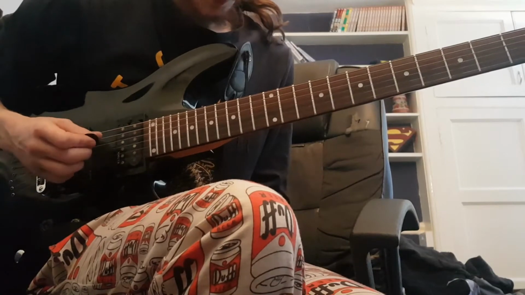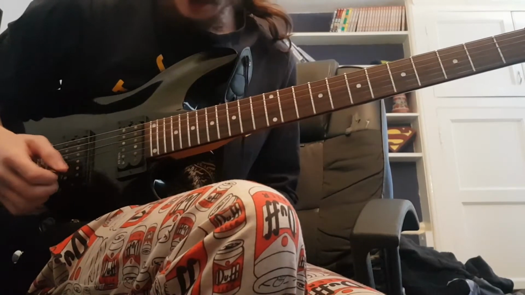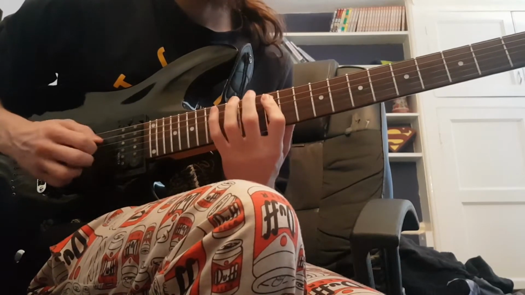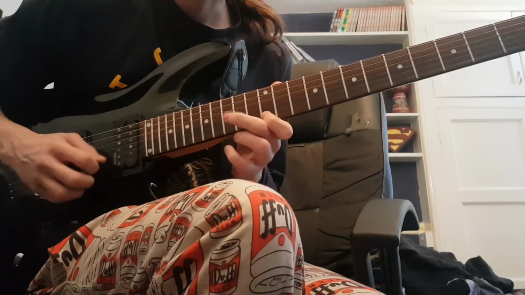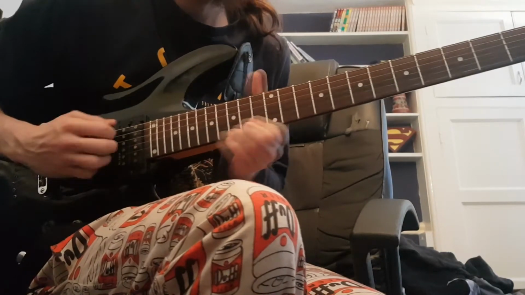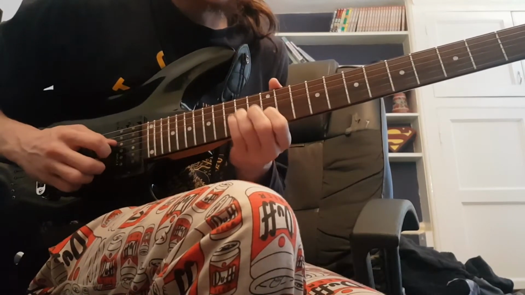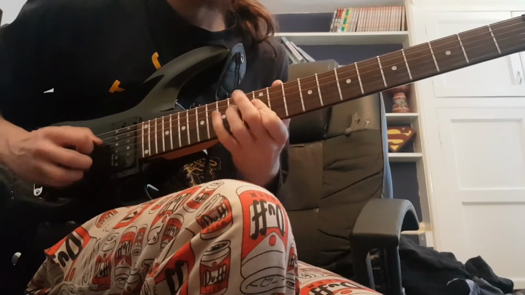So, you know the position 1 of the minor pentatonic, and this is all in E minor. We're doing it in E minor. So, you know this. Whatever it is, right? So you know that.